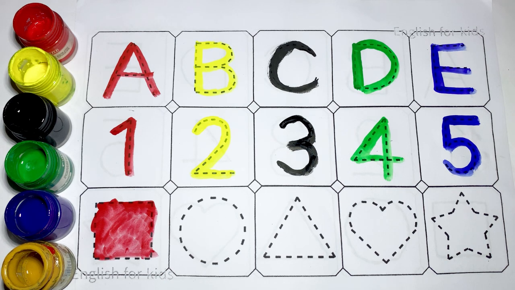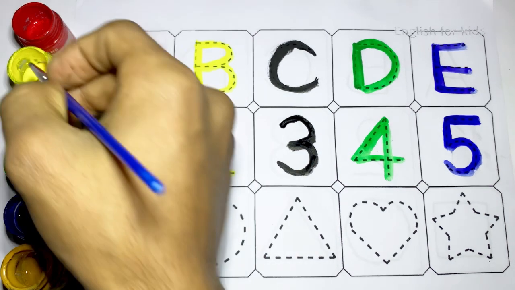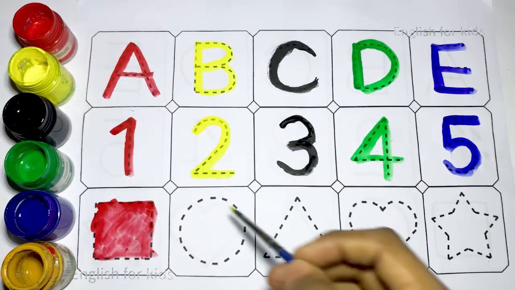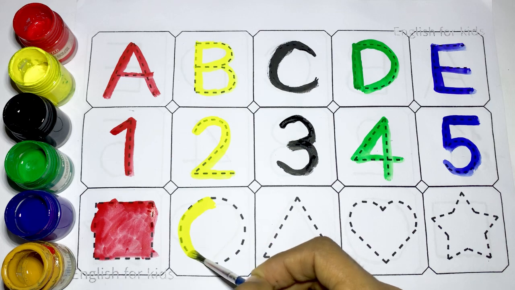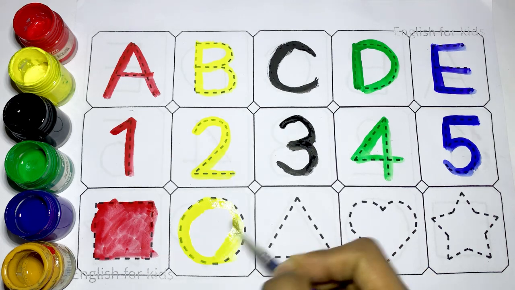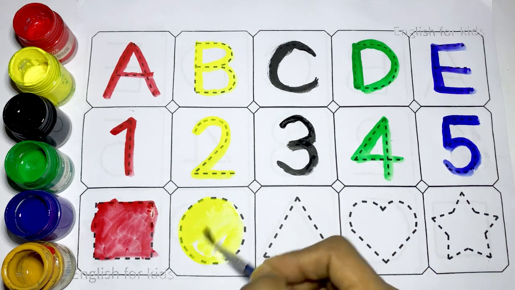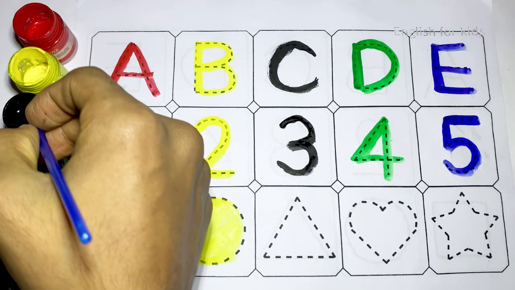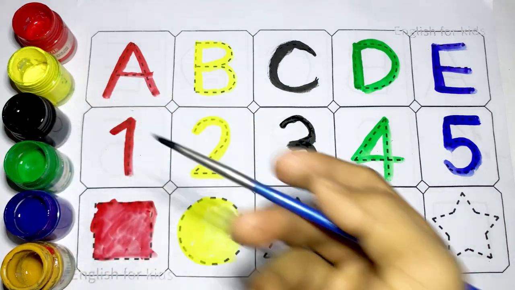The shape of circle, and use yellow color. Kids now draw triangle. The shape of triangle, and use black color.